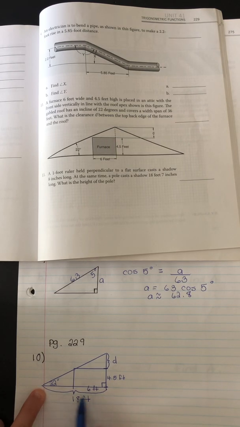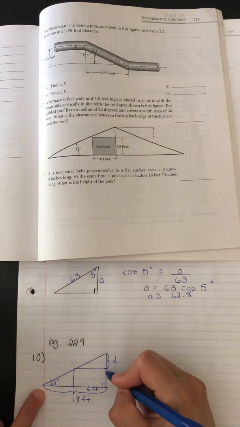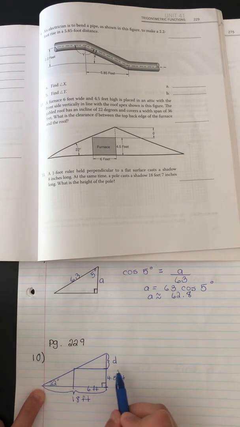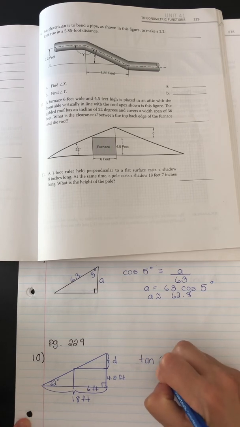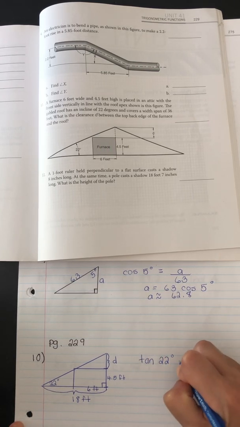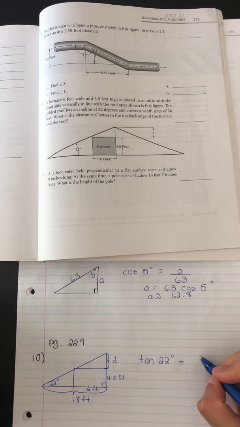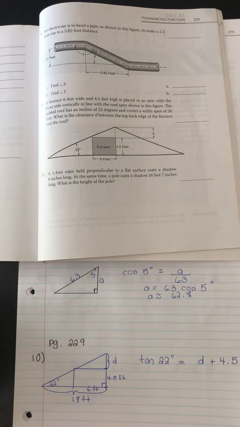The adjacent side is 18. And we're going to find the opposite side length here, which I'm going to call H. Okay, so what can we use if we're talking about opposite and adjacent? This is tangent. So the tangent of 22 degrees is equal to the side length H, which I can call D plus 4.5, right? The length of this side is D plus 4.5.